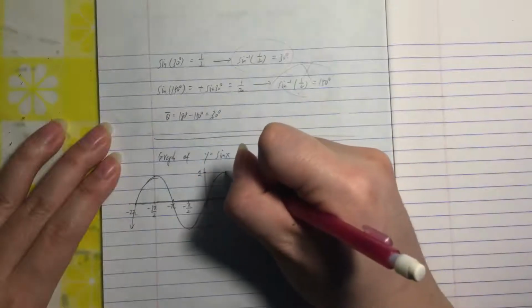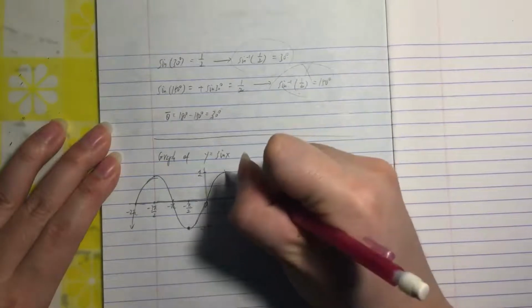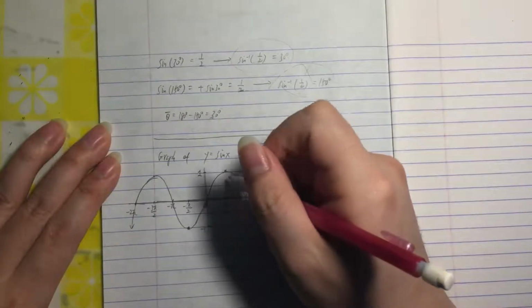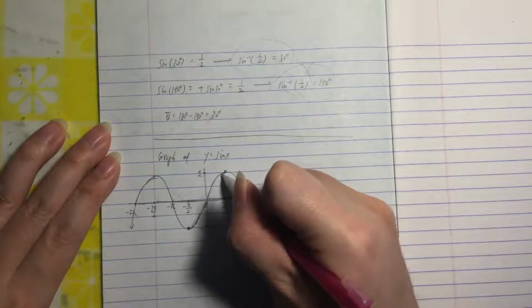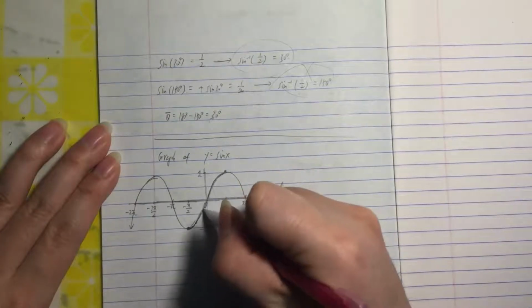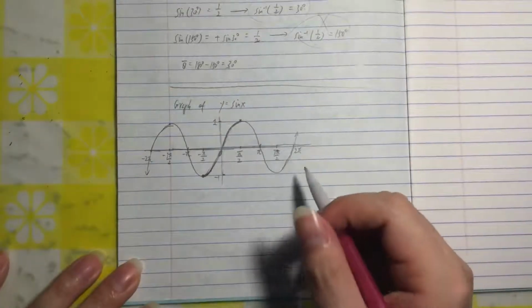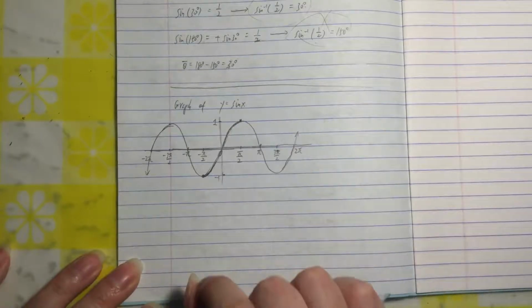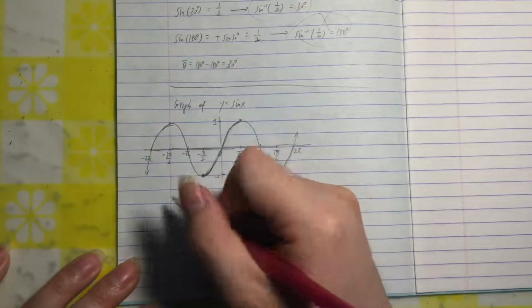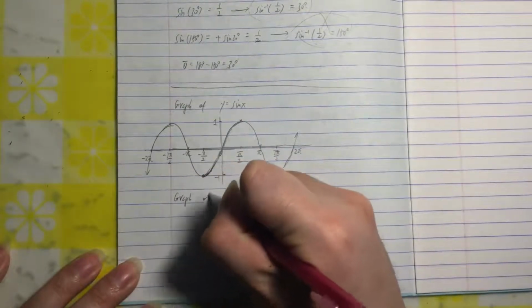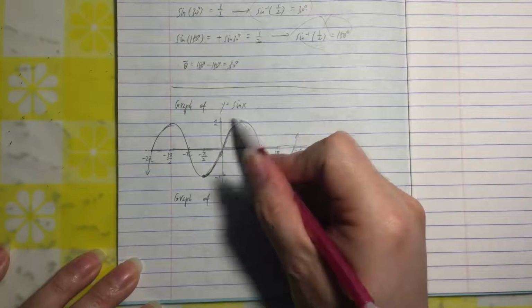Now, in order to define the inverse sine function, we take this piece, from negative pi over 2 to positive pi over 2. We define the inverse sine function based on this piece. That guarantees that for every input, there's exactly one output.